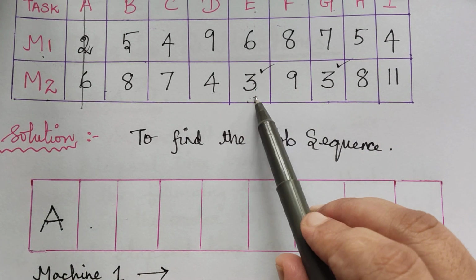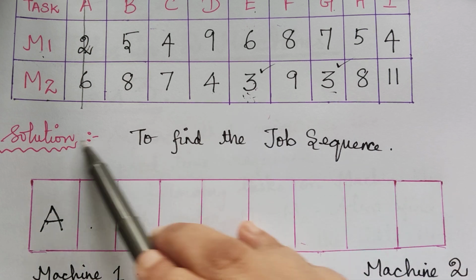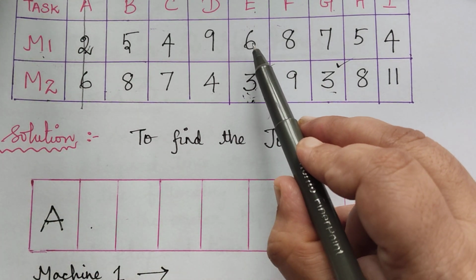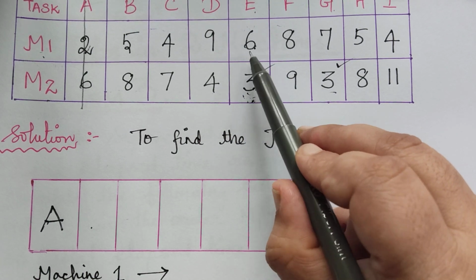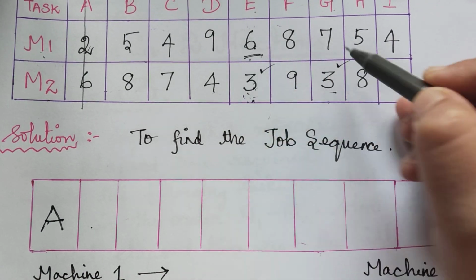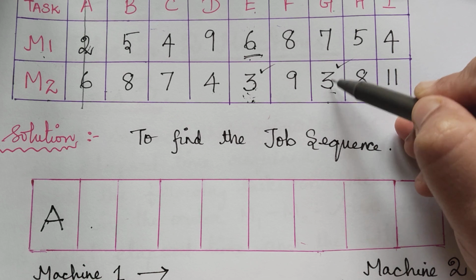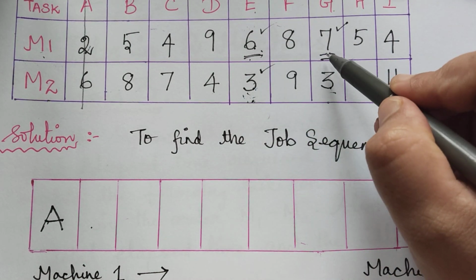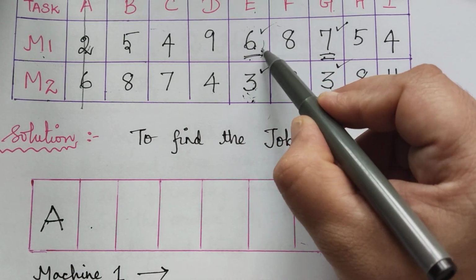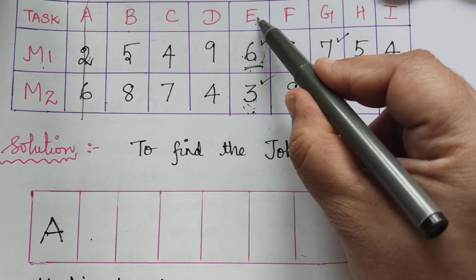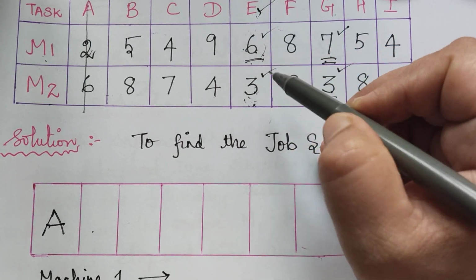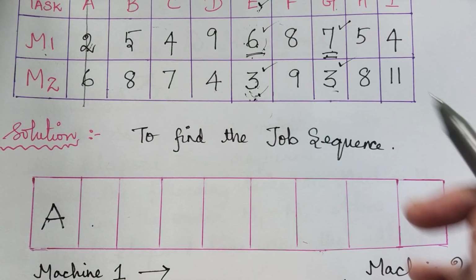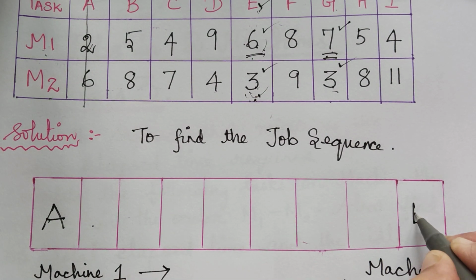Now we know that the tie is for these 2 3s, which are in machine 2. What you have to do is look out for the corresponding value in M1 for this 3. What is the value? It is 6 over here. And what is the corresponding value for this 3? It is 7. Out of these two values, which is minimum? You have to check. So we see that this 6 is minimum. Therefore, job E has to be chosen. So E has to be written under machine 2, because the tie is in machine 2 only. So E has to be written under machine 2 first.